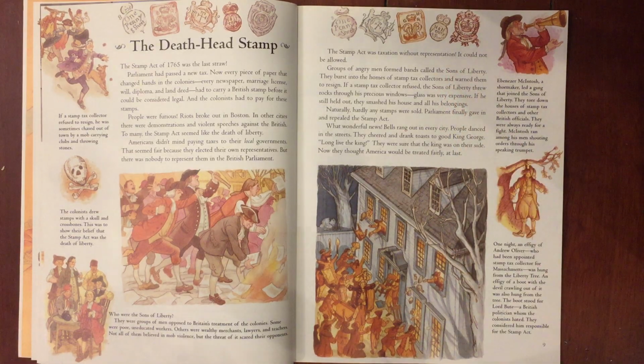That's the representation part. Groups of angry men formed bands called the Sons of Liberty. They burst into the homes of stamp tax collectors and warned them to resign. If a stamp tax collector refused, the Sons of Liberty threw rocks through his precious windows. Glass was very expensive. If he still held out, they smashed his house and all of his belongings. Naturally, hardly any stamps were sold.